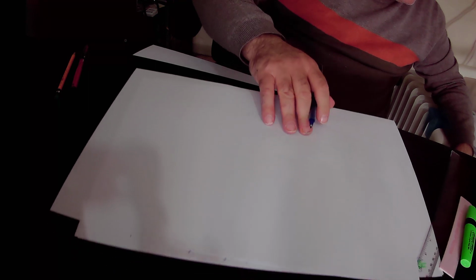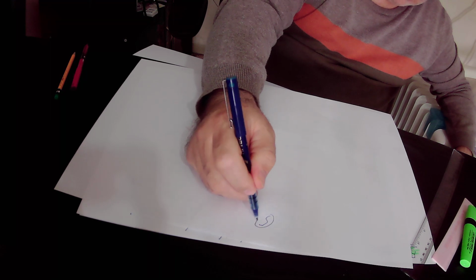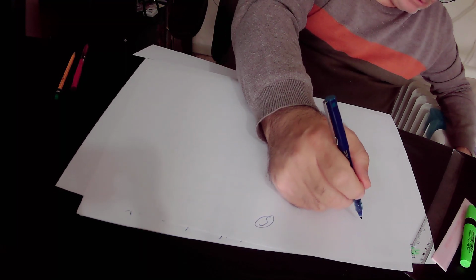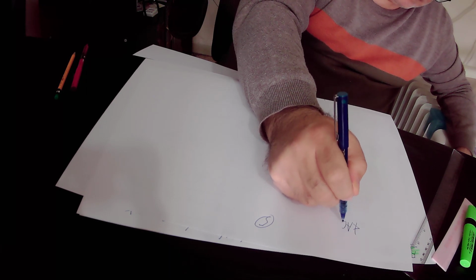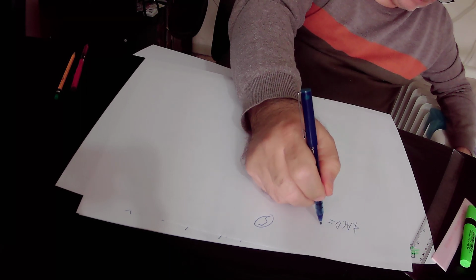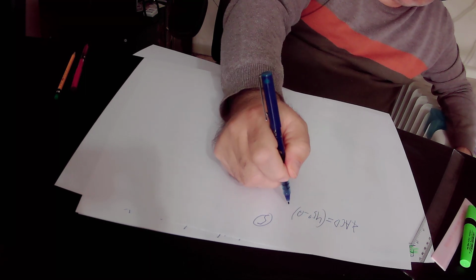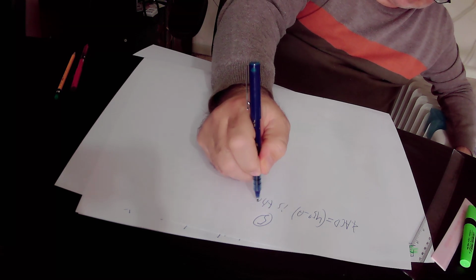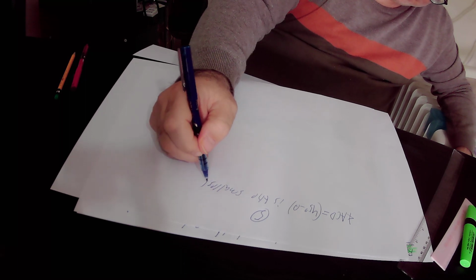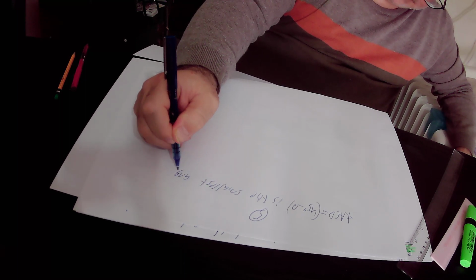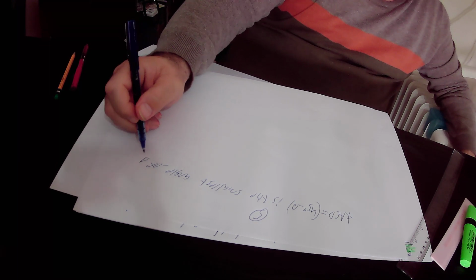From a drawing, we can see clearly that angle ACD, that is equal to 45 degrees minus theta, is the smallest angle of triangle ADC.